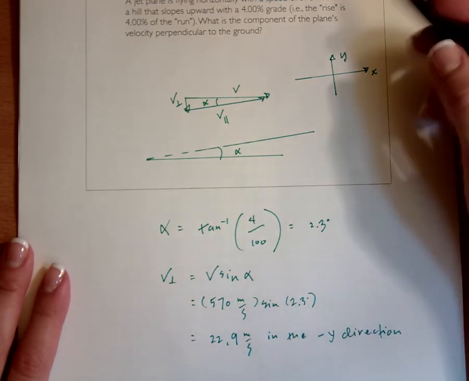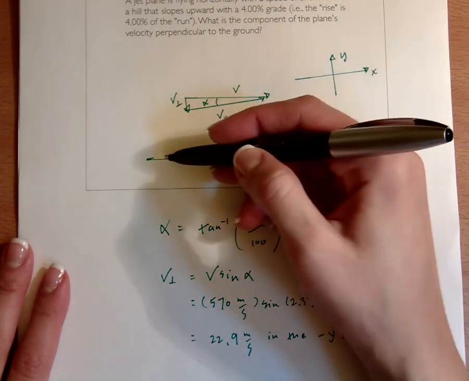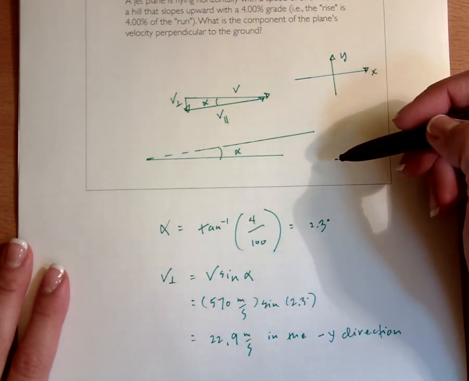Remembering that we defined y up here to be perpendicular to the x-axis we drew along the hill that slopes upward.